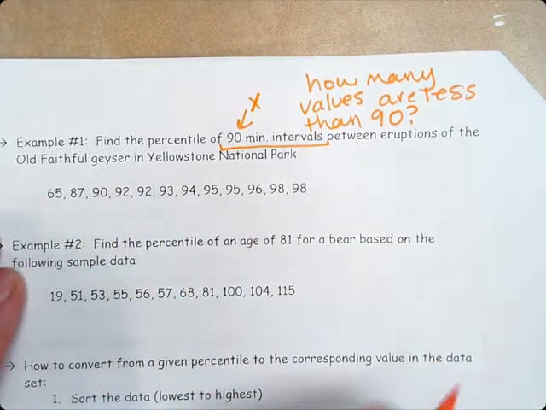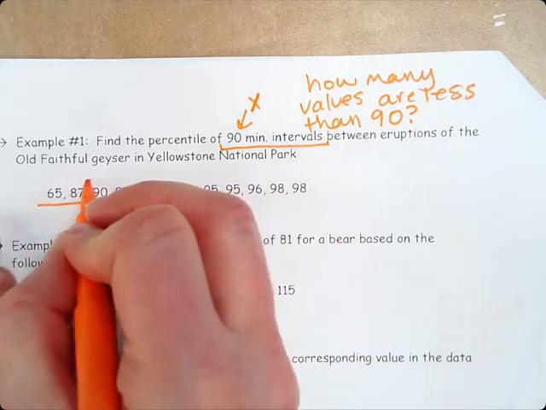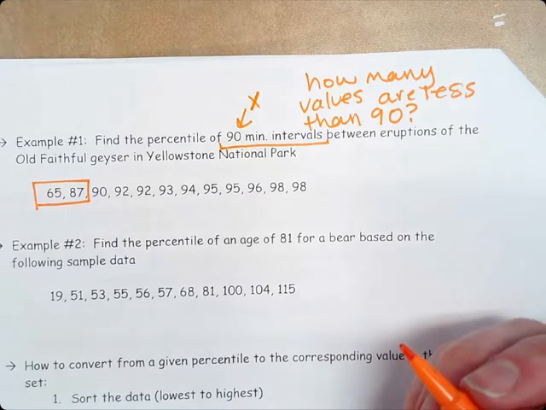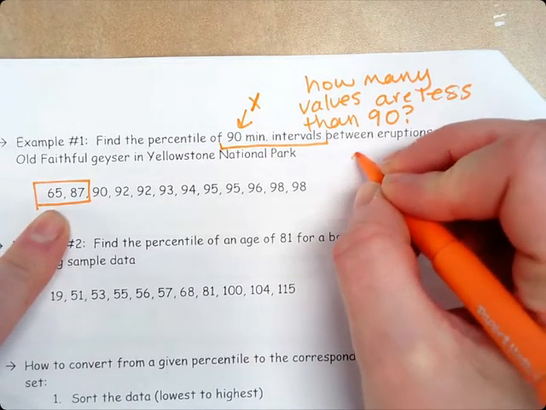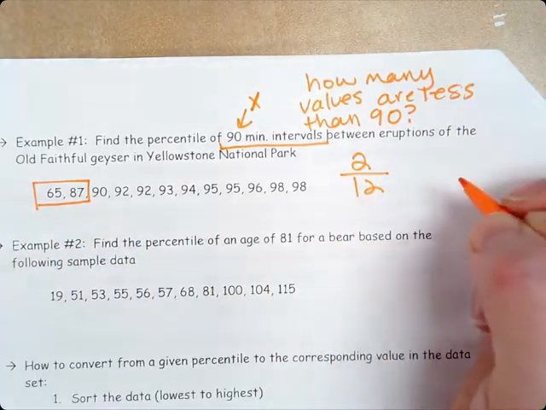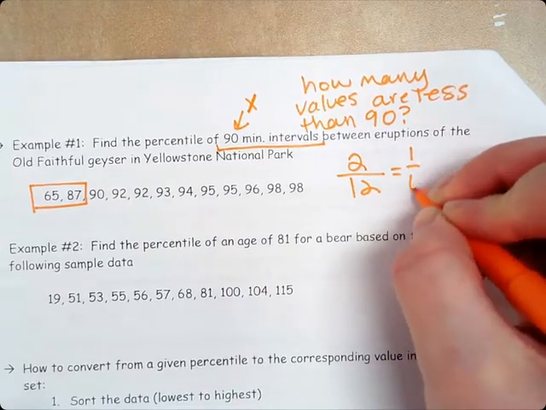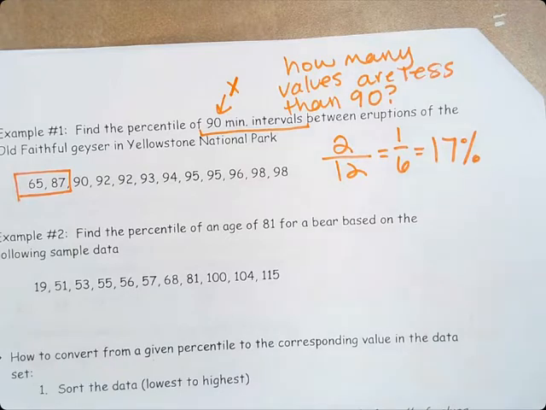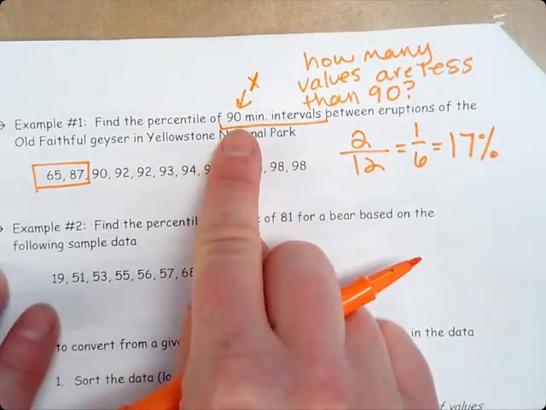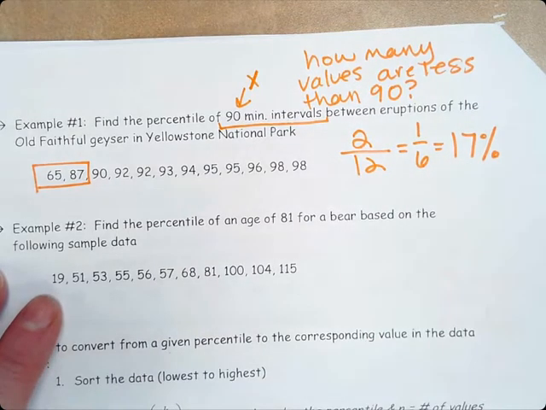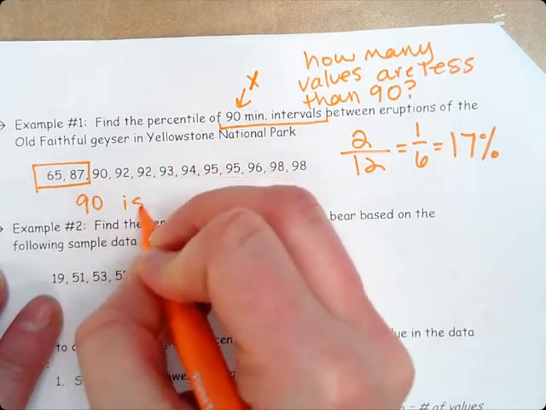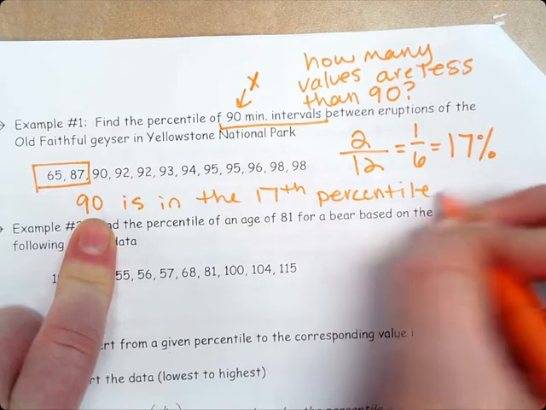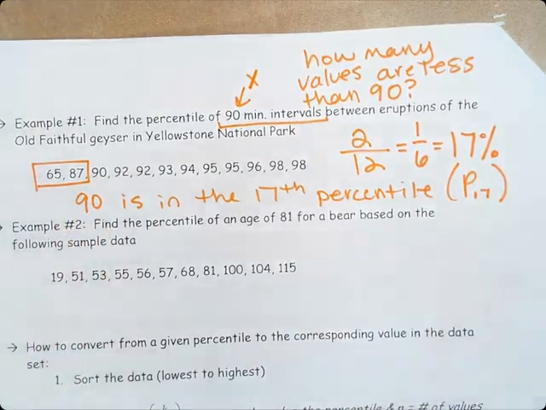So if we look at this, what values are less than 90? Just those two, 65 and 87. So what percent of the data is less than 90? It'd be 2 out of 12, which is 1/6, which is 17% when we round, because it's 16.6 repeating. So 90 is in the 17th percentile. So we could call it P17. P17 equals 90.